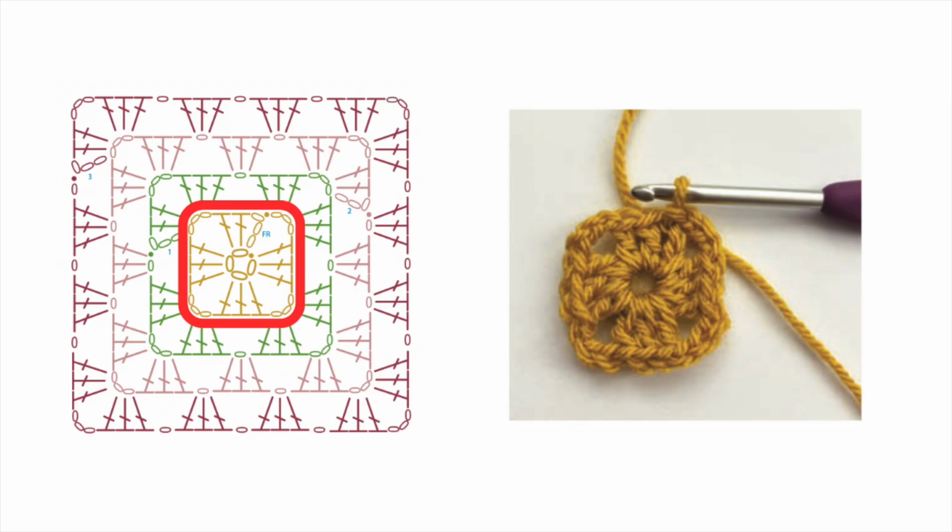Now what you don't see on this picture is cutting the yarn, fastening off and sewing the ends in, but you can see the point. We've just completed that slip stitch and we're ready to move on.